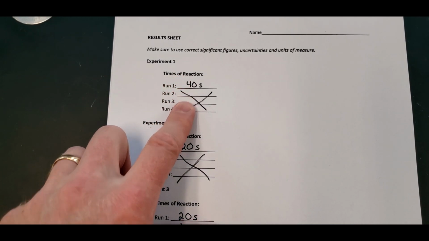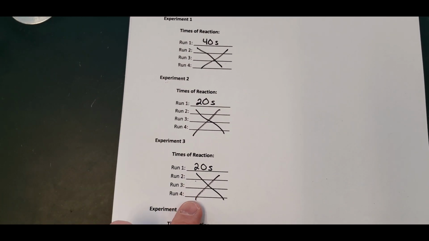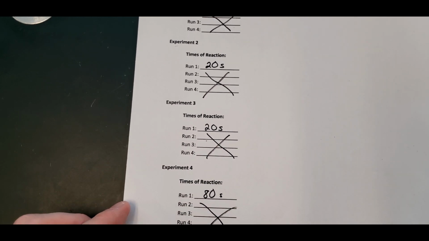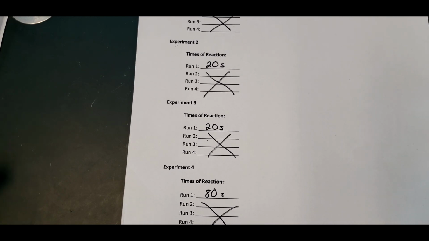So we have 40 seconds, 20 seconds for the second experiment, 20 seconds for the third, and 80 seconds for the fourth experiment. Then I'm just going to go through the calculation sheet. It explains everything, and it asks you to do these certain calculations. So that's what I'm going to do. I'm just going to go right through this. So make sure that you have your lab sheet ready, the document, and go to the calculations.